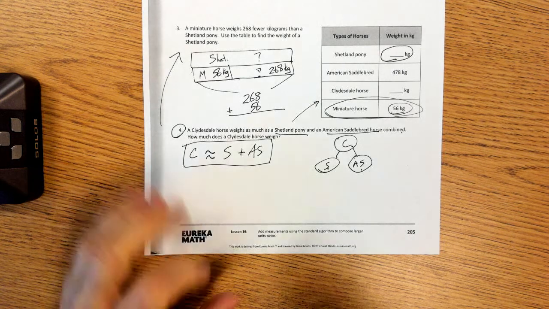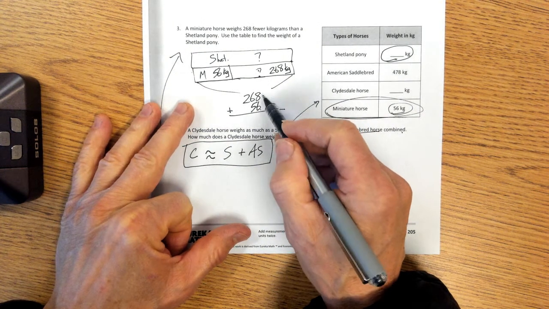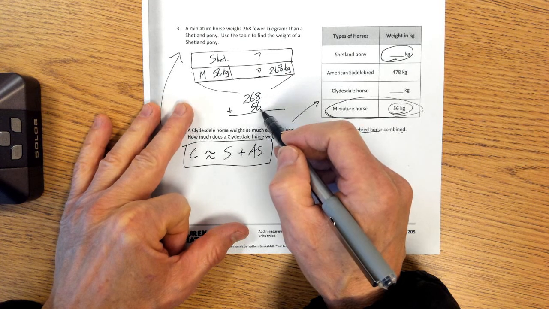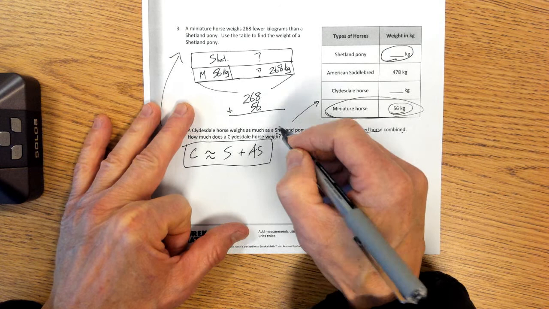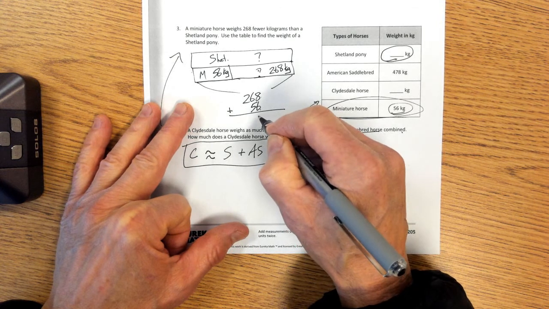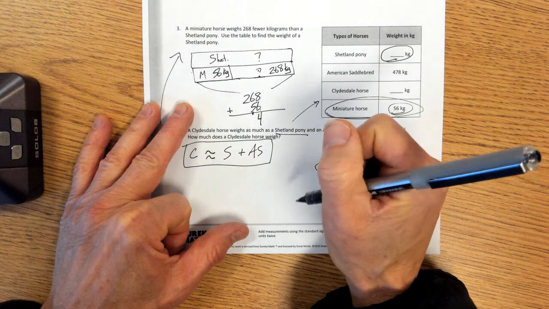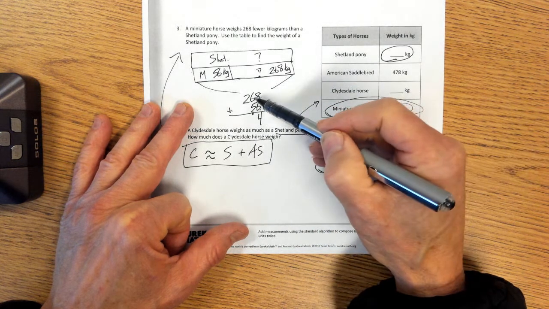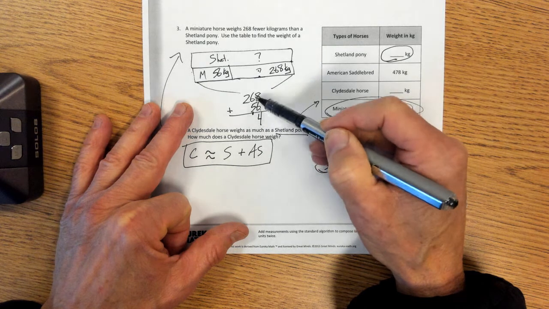Pretty interesting stuff. 8 plus 6, always starting with the ones. 8 and 6 is 14. It's always been 14. Let's record that as 4 in the ones place and bundling into the tens place. 6 plus 5 plus the 1 bundled, right?